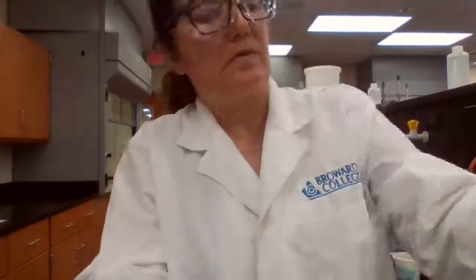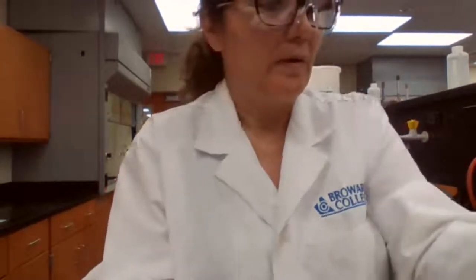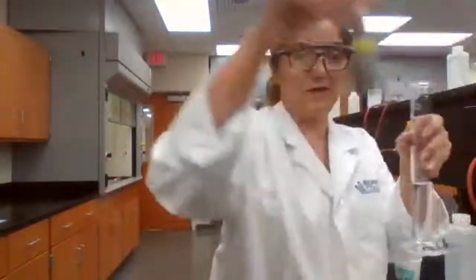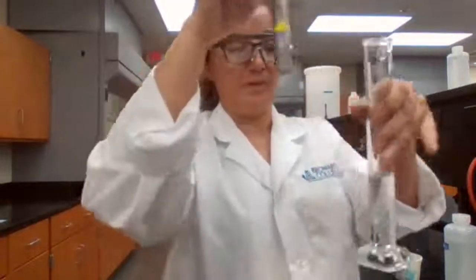Initial volume reading equals 46.0. Final volume reading: we first measure the mass because we don't want it to get wet before you measure the mass.